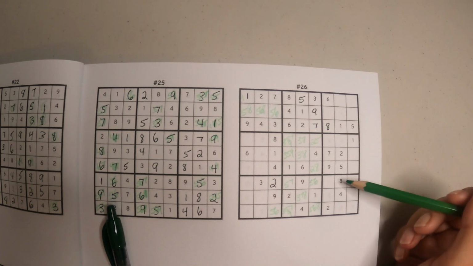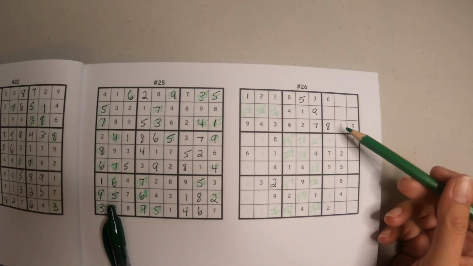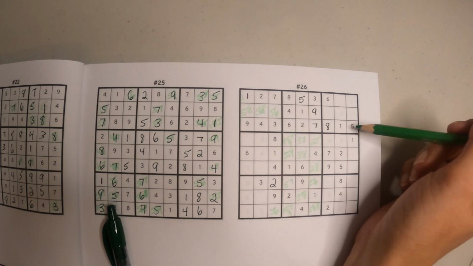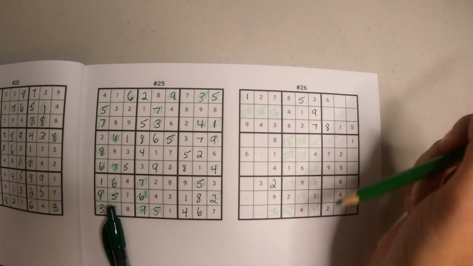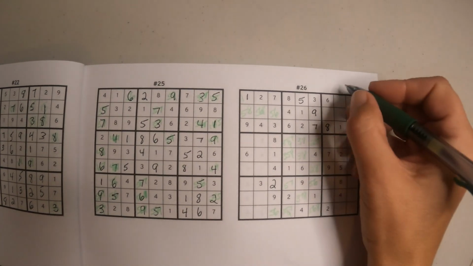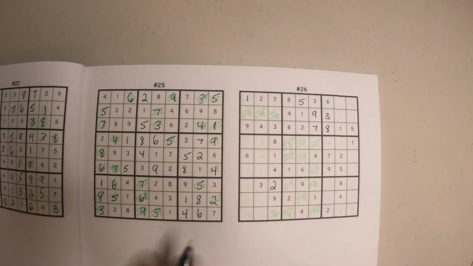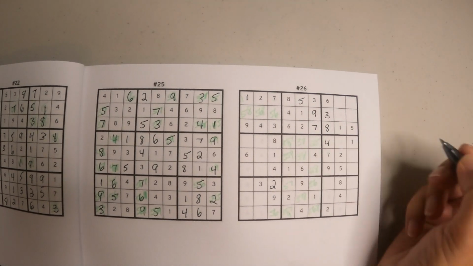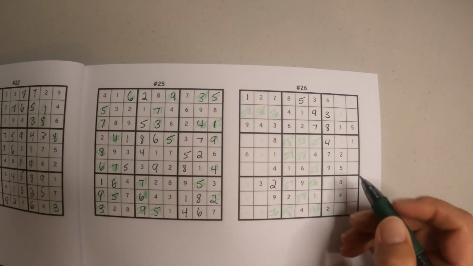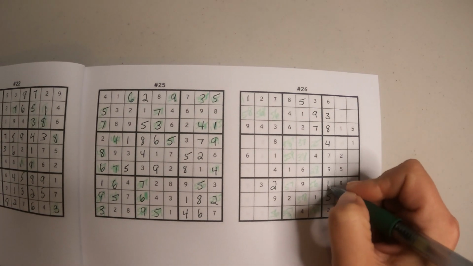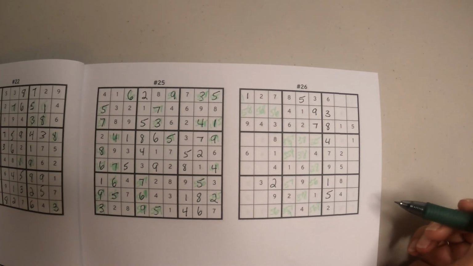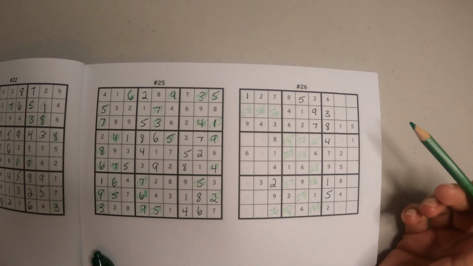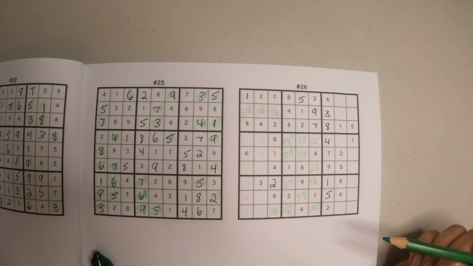All right, we can do this column. We're missing a 1, 3, 4, and 5. We've got a 5 here and a 4 and a 1 here. So that's our 3. We've got a 1 and a 5 here, so that's our 4. A 1 here, so this is our 5, and this is our 1. Let's see if any of that helps us out. Doesn't look like it.